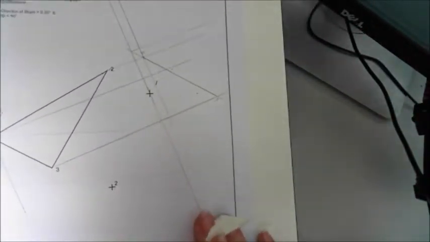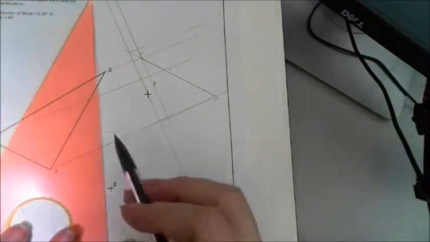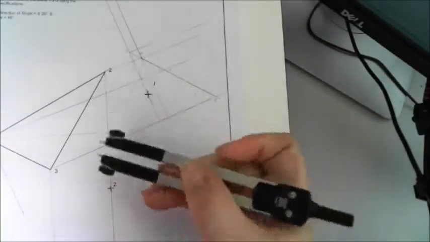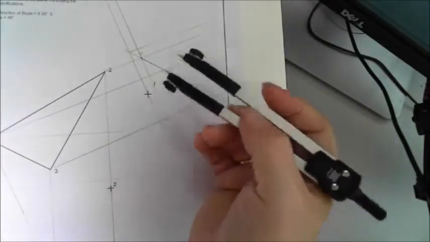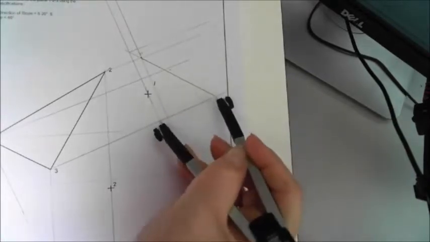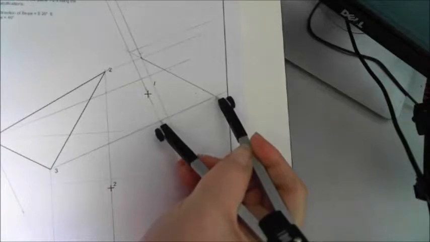I'm going to project down those lines here. Get a nice straight edge. Tape it in place. Project 2 and 3 straight down. So remember I transferred the 2. Now I'm just going to find the 3.